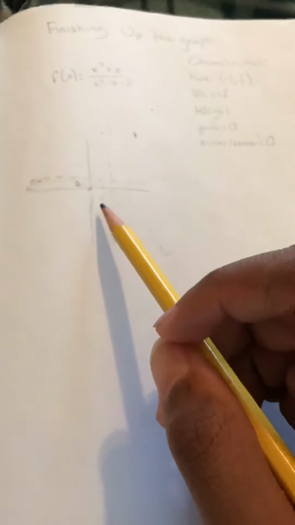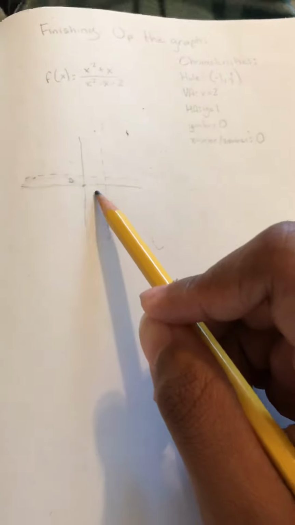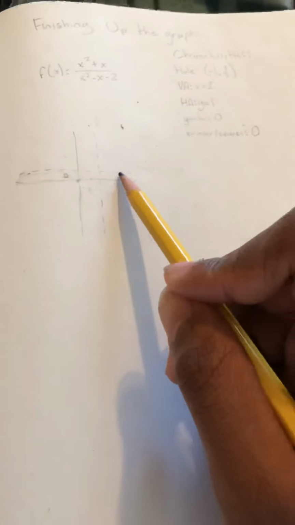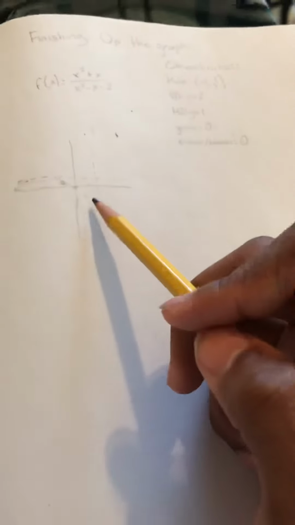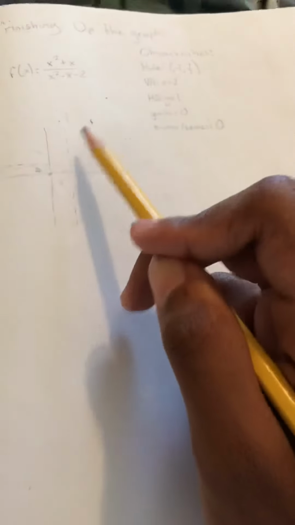After setting up the graph, we'll need to finish it. But how do we do this? The answer is by plotting points to the left and right of the vertical asymptote. This will allow us to finally see the shape and curves of the function.